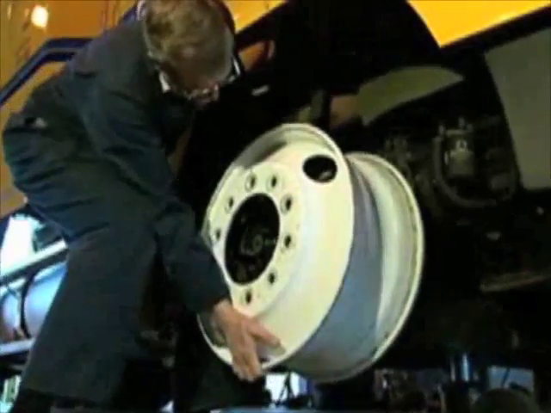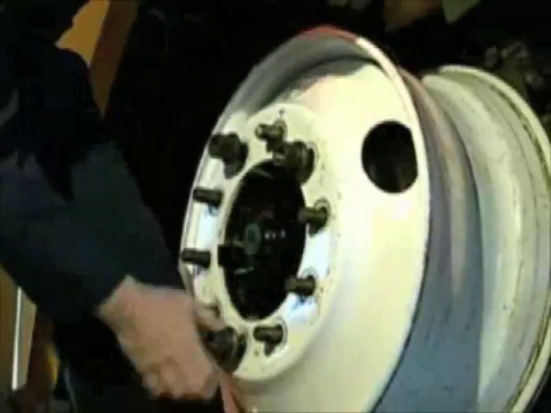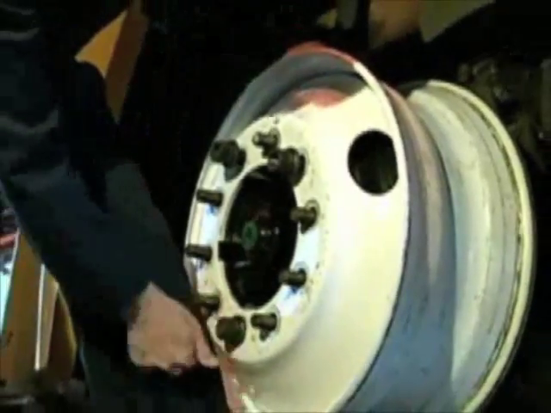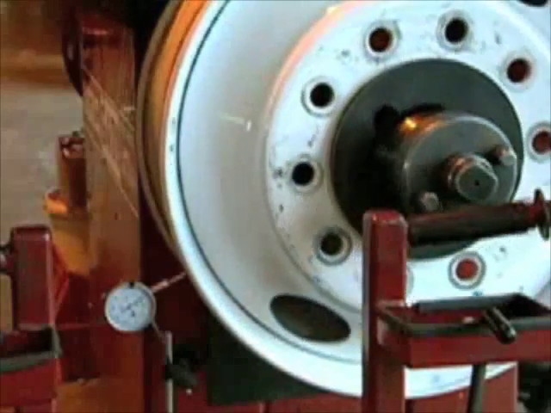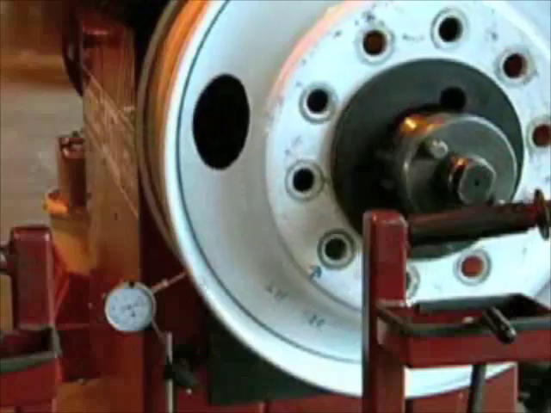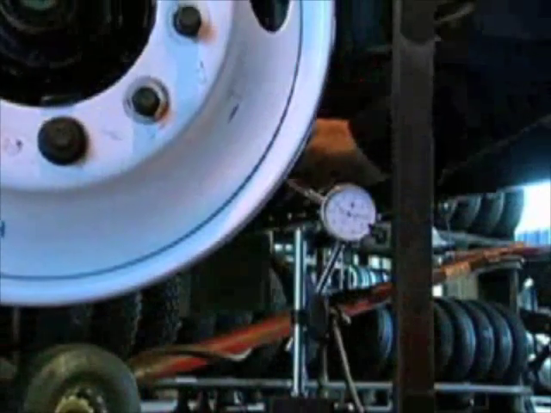Remount the wheel back on the vehicle, keying to the same position as before. Be sure to properly center the wheel onto the hub. This measurement can also be performed on an off-vehicle balancer with an appropriate hub-centered wheel adapter. Mark the high and low radial runout readings found on the wheel.